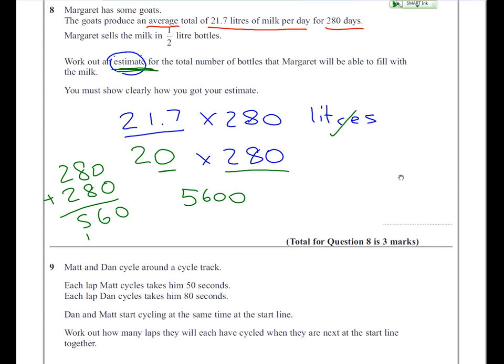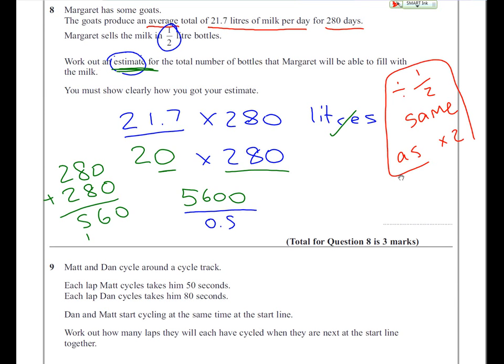She sells the milk in half-litre bottles. Okay, so we want to know how many halves go into this. Now, here's a little trick for you, top tip in red. Divide by a half is the same as times by 2. Okay, because what we talked about before, when you divide by a fraction, it gets bigger.